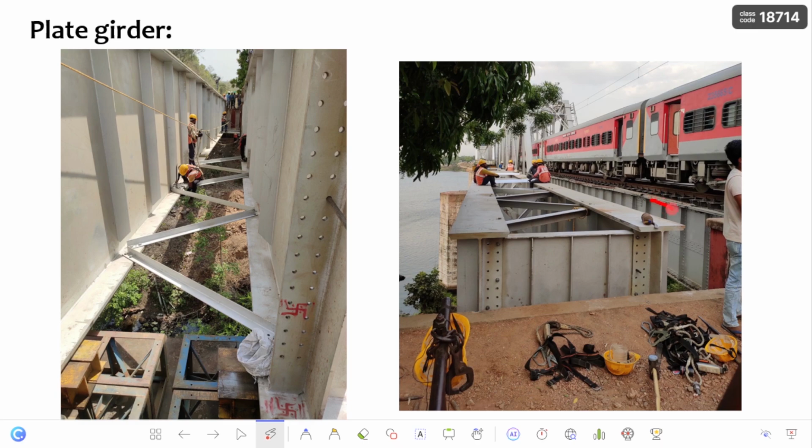Here you can observe the plate girder. Actually, there are two plate girders here. In between them, they connect the two plate girders using bracings. Above these plate girders, they lay the sleepers, and on the sleepers, they lay the railway track. You can observe clearly. So for railway bridges, highway bridges and all other bridge structures, they use these steel plate girders.